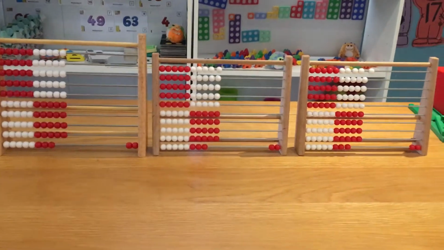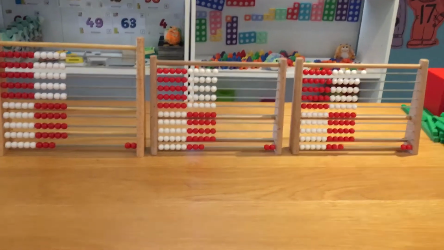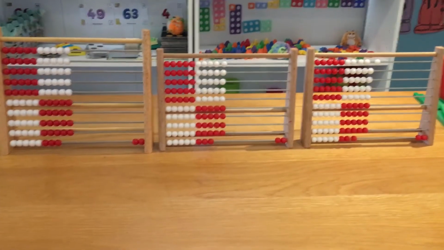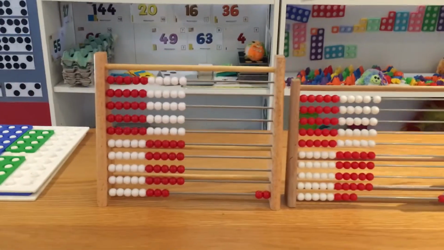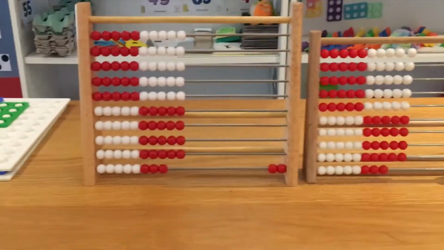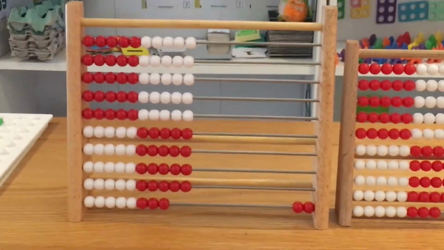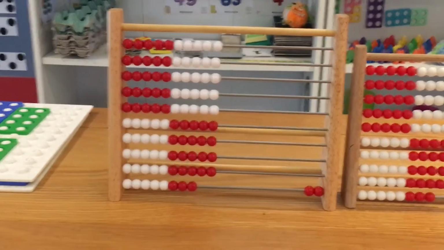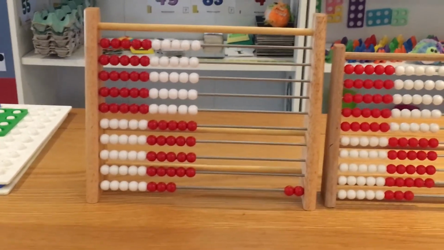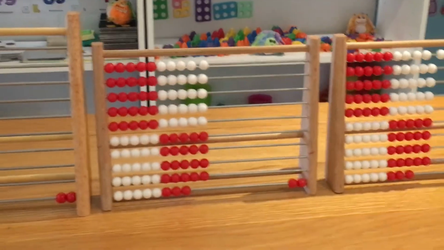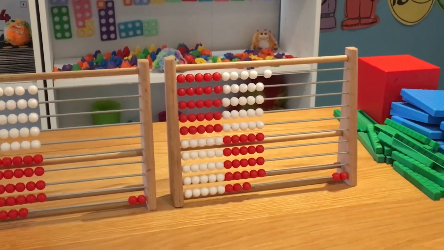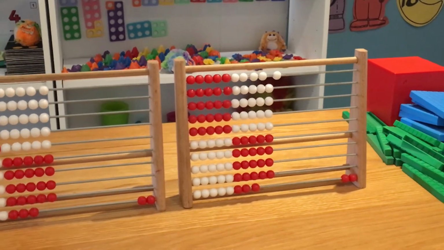Now looking at the final set of visual images, this is just quite a nice, interesting one using the abacuses. We'll just talk this one through really quickly. What can we see? Well, I'll look at the first abacus over there. We can see it's almost full, but if we look down here, we can see there are 2 missing. So if the abacus was full, it would be 100, but it's actually 98. It's 98 multiplied by 1, multiplied by 2, multiplied by 3. 98 multiplied by 3. Really quickly, how we're going to work that out.